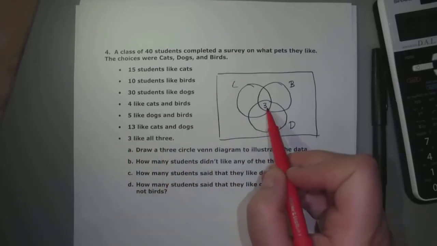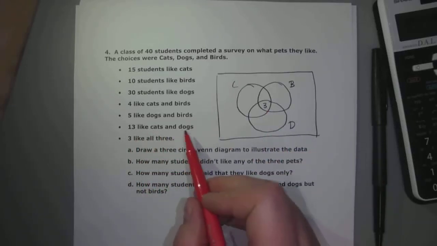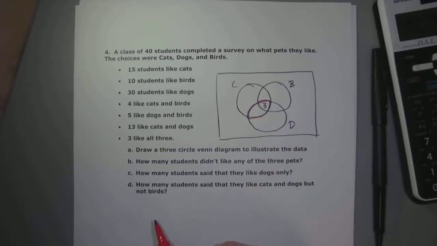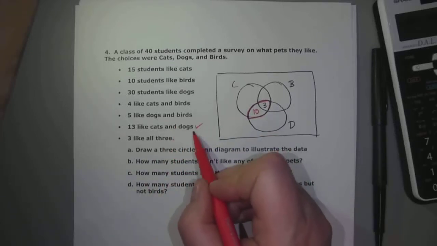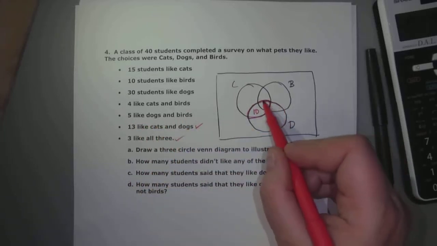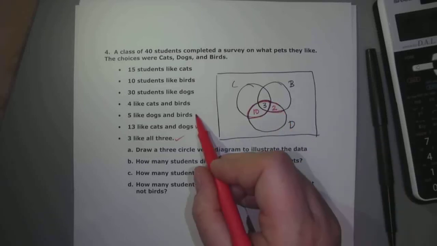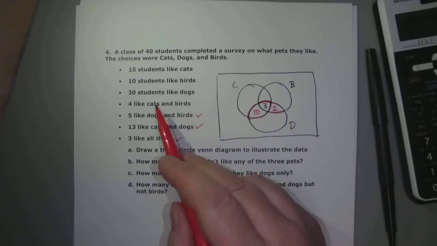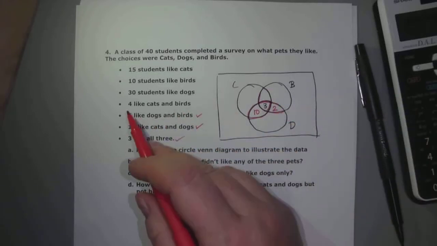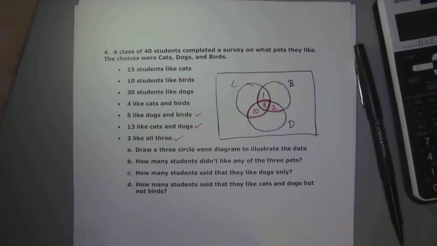Okay, so all 3 was put in the center, so then cats and dogs is 13, so that would be this petal-shaped piece. We've already got 3 in there, so now we need 10. 5 like dogs and birds, and we've got 3 in there already, so we need 2 more to be 5. And then cats and birds is here. We've got 3 in, and we want 4 altogether, so 1 more.